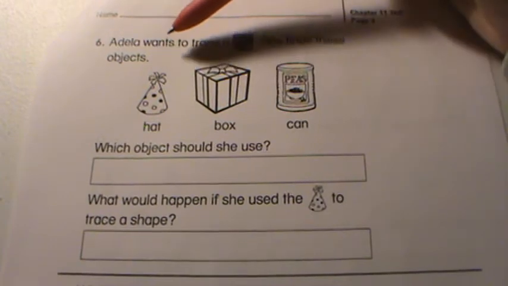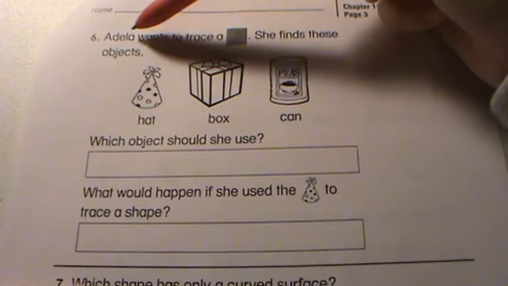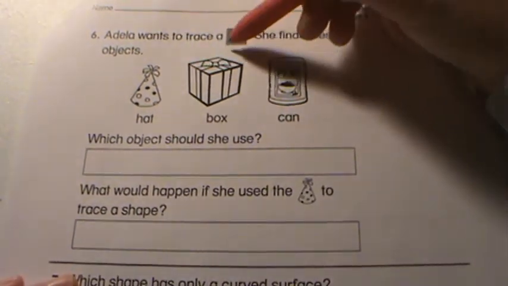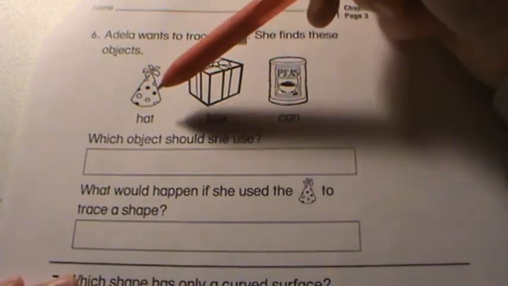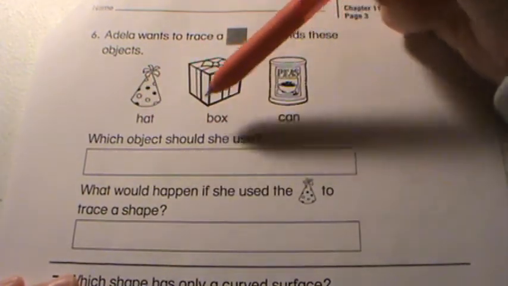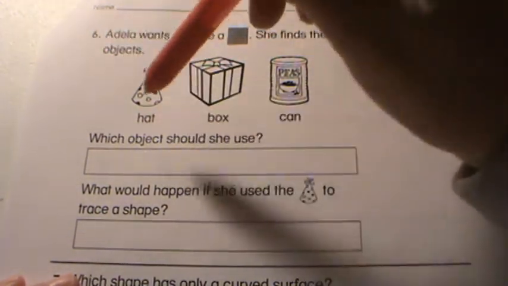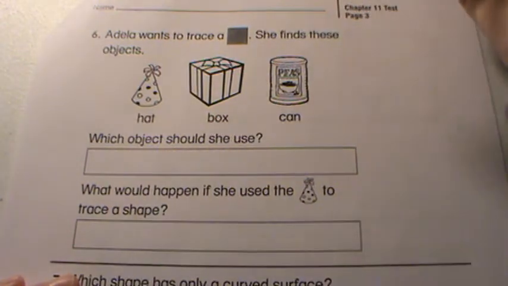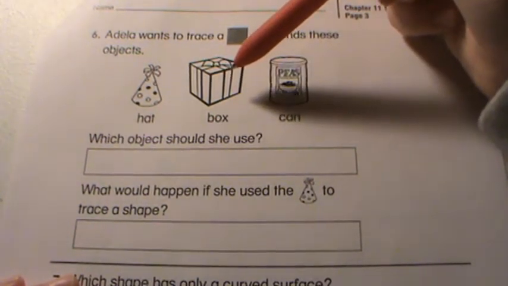Then we have number 6. Adela wants to trace a square. She has these objects. So if she sits these objects down on the ground and traces them, which object would give her a square? So if she put a cone on the table and traced it, would that make a square? Or would a box make a square?